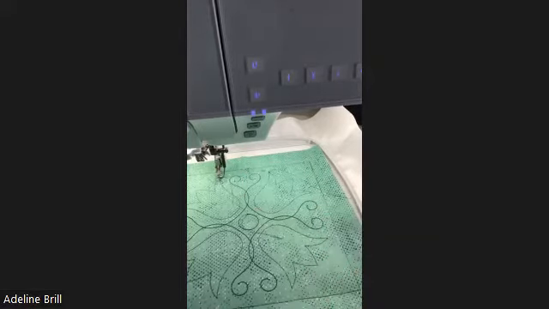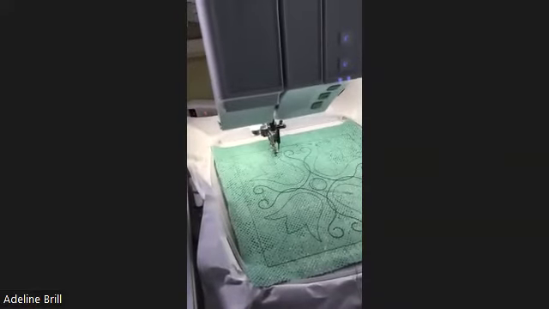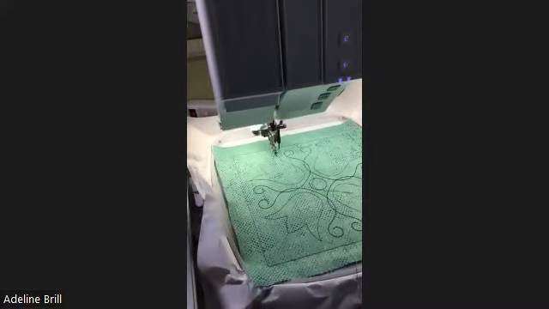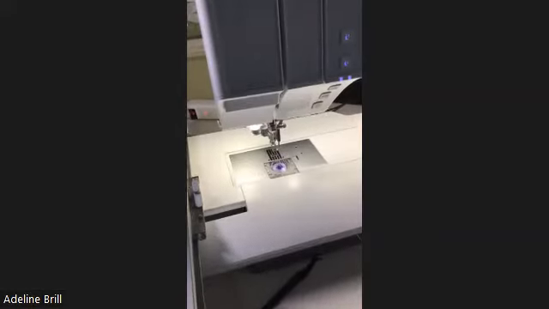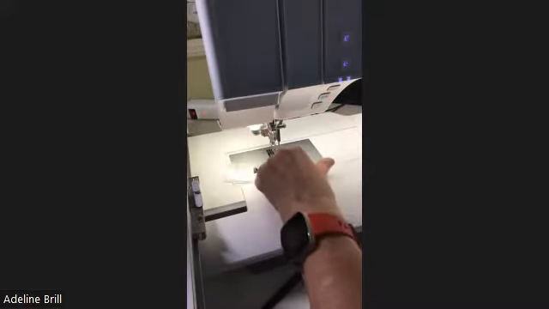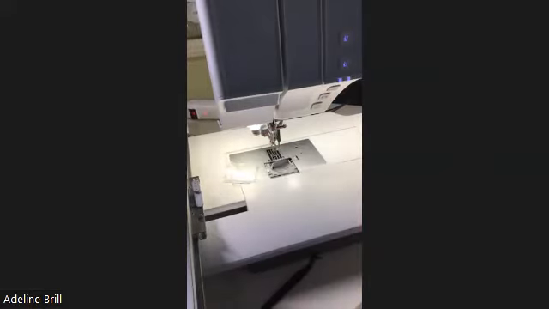So the first thing we're going to do is take the thread out and the bobbin out, because we don't need the thread to do cutwork. The reason we're taking the bobbin out is because each time that needle goes down into the bobbin area, it can actually grab the thread and cut it.